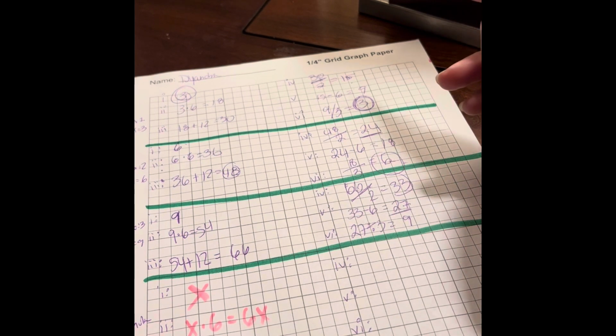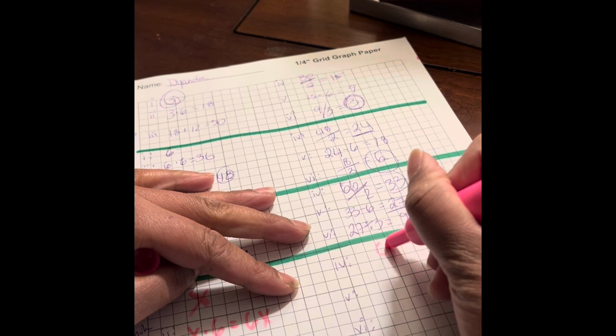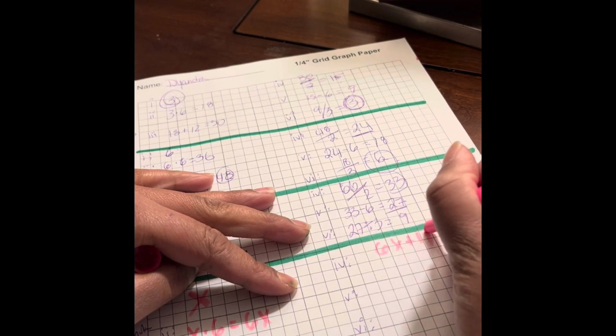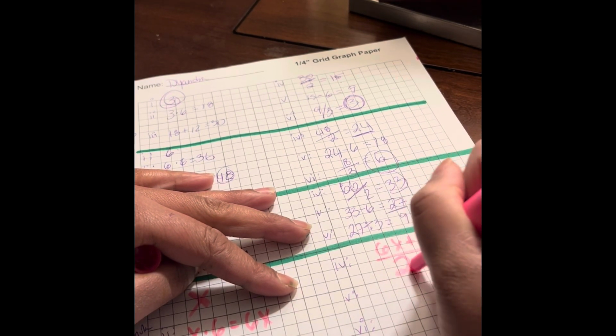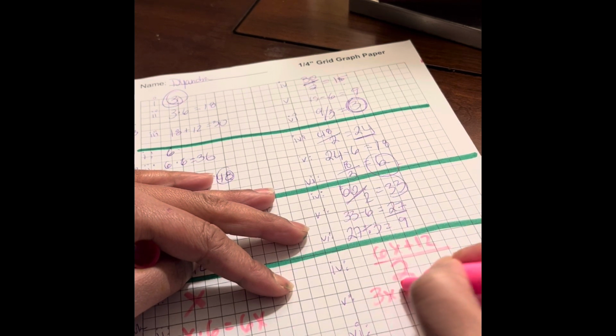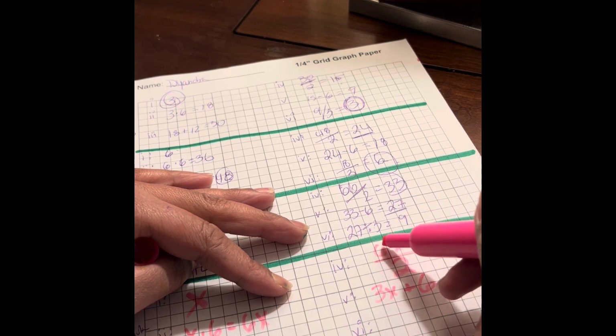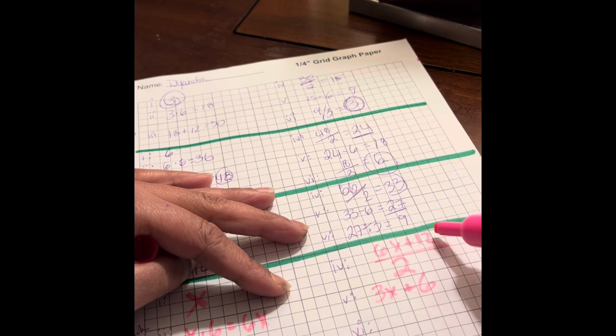Now, they want us to divide by 2. 6x plus 12 divided by 2. We're dividing everything by 2. That gives us 3x plus 6, because 6x divided by 2 is 3x. 12 divided by 2 is 6.